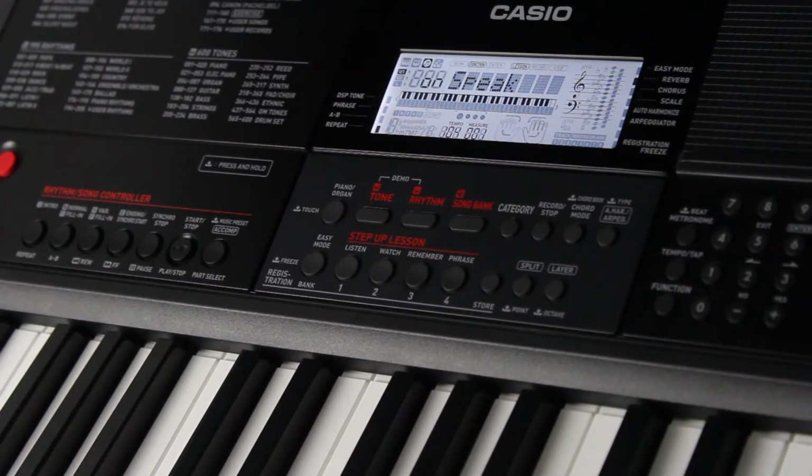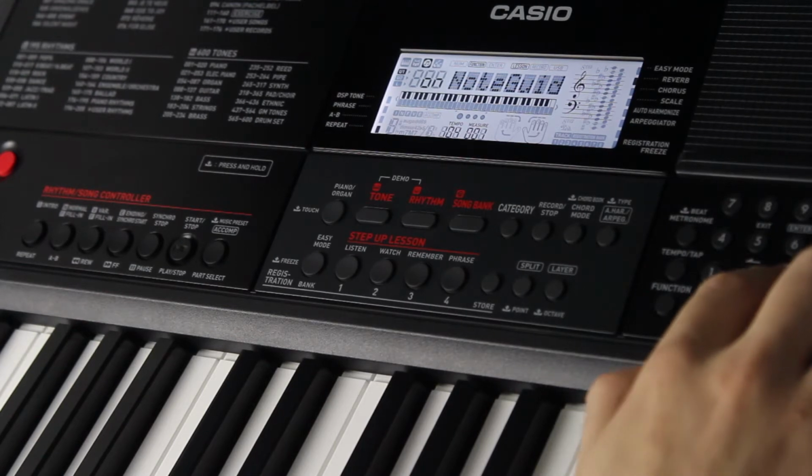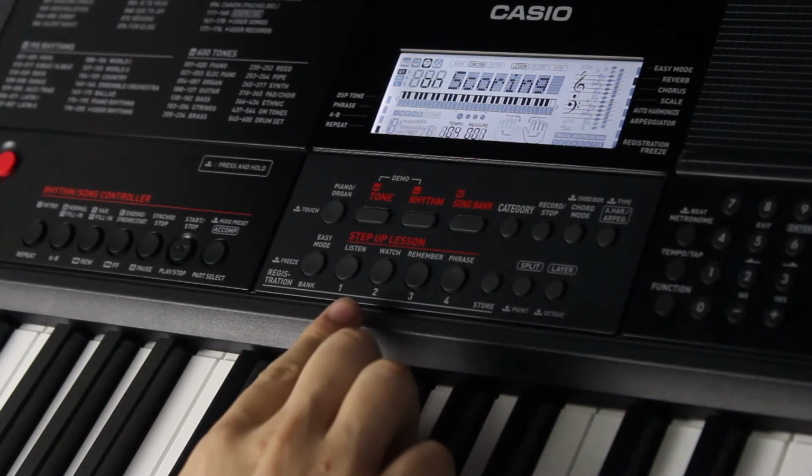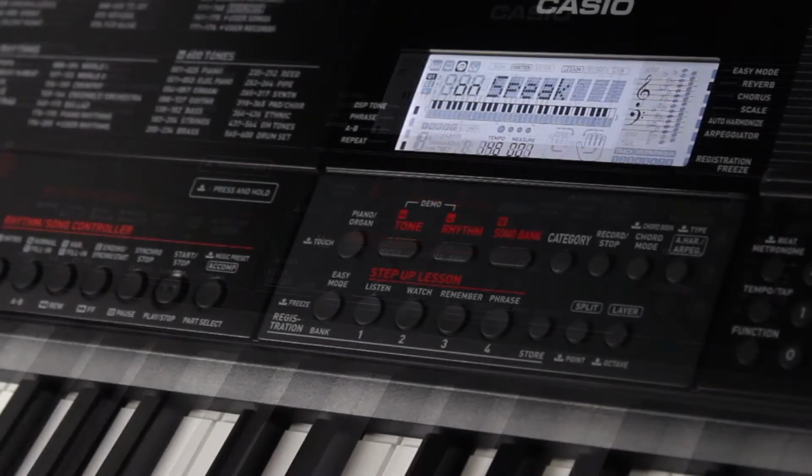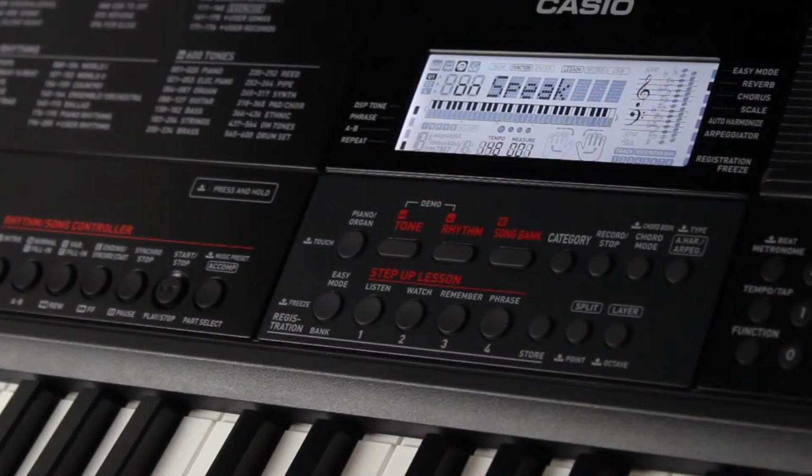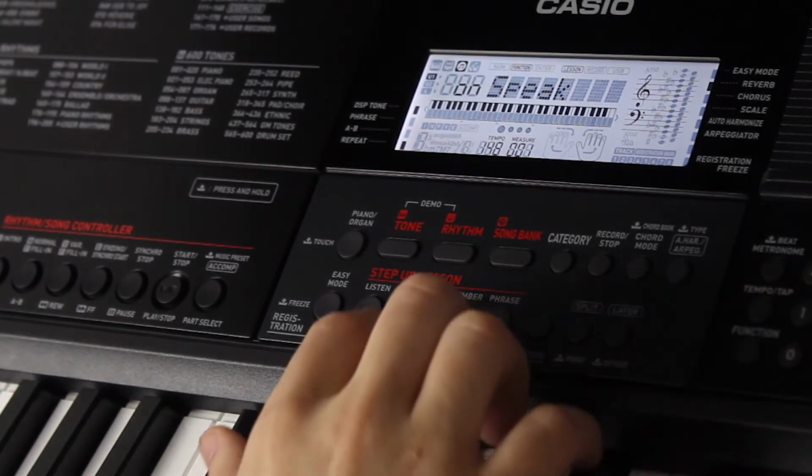The first three items in here are speak, note guide, and scoring, and they only apply to lesson steps 2 and 3. Speak refers to the voice fingering guide we talked about before, so if you turn this off, it disables that robot voice that prompts you with the correct finger to use for each key press. Similarly, turning off note guide will prevent the keyboard from sounding a missed note during lesson steps 2 or 3.